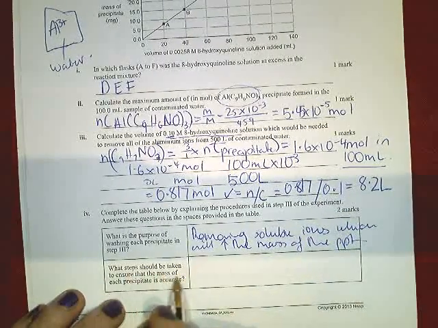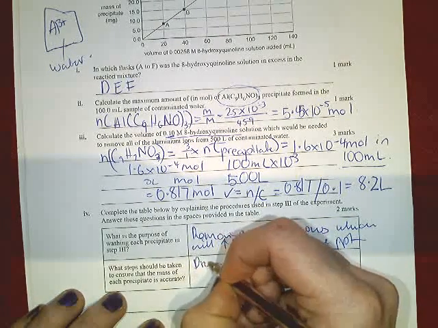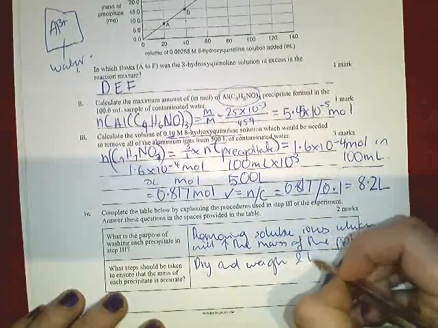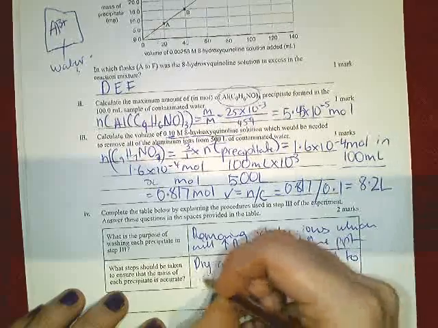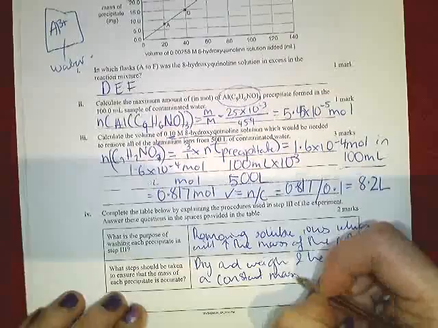What steps should be taken to ensure that the mass of each precipitate is accurate? Dry and weigh and heat to a constant mass.